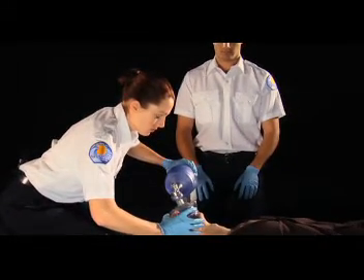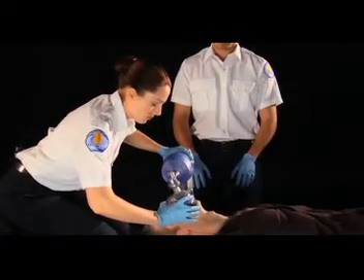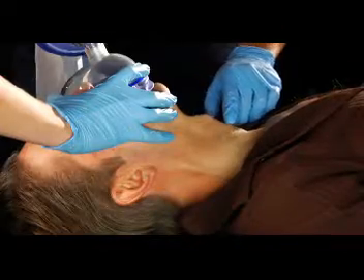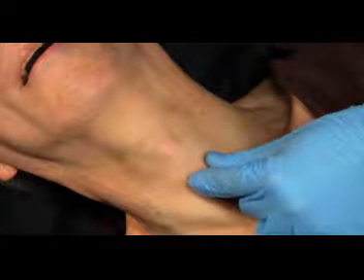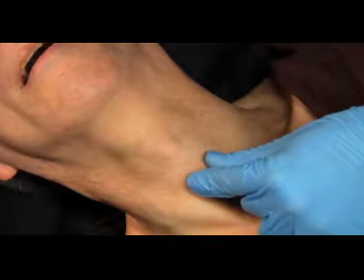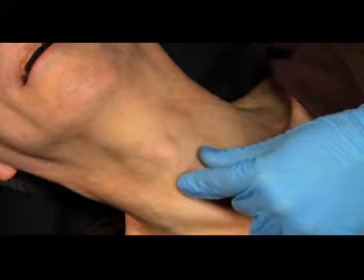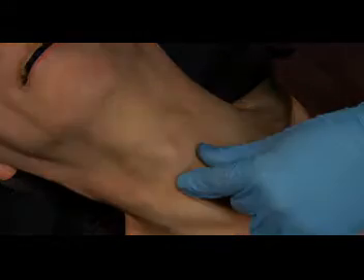To locate the cricoid cartilage, slide your index finger to the base of the patient's thyroid cartilage, or Adam's apple, and feel for the large horizontal ring. Using the tips of your thumb and index finger, apply firm, backward pressure to the cricoid cartilage. Avoid excessive pressure because it can damage the trachea.